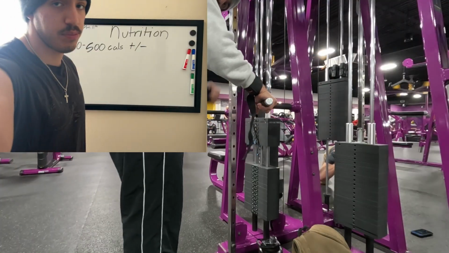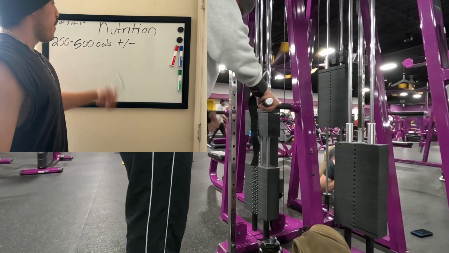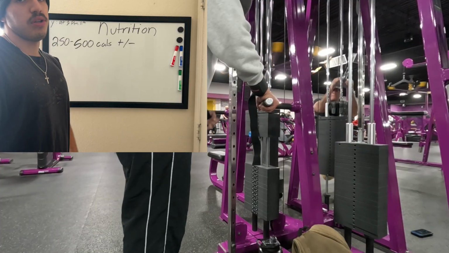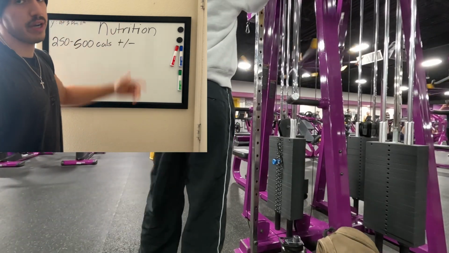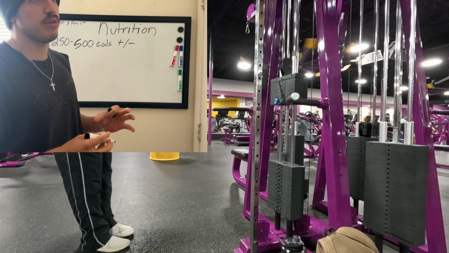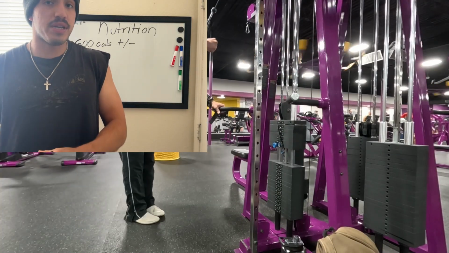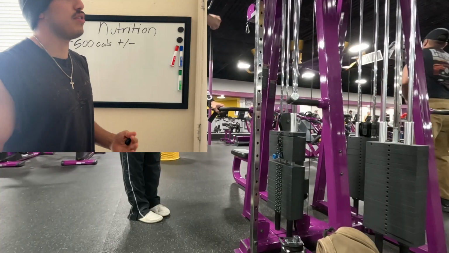It's pretty simple. If you want to get bigger, put on more size, you add more calories. Or if you want to lose weight and get leaner, you subtract those calories. Now, can I tell you how much you should be subtracting week by week? No, every person is different, and your activity level is also very different.